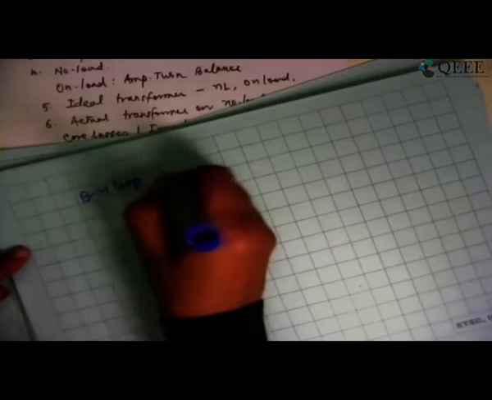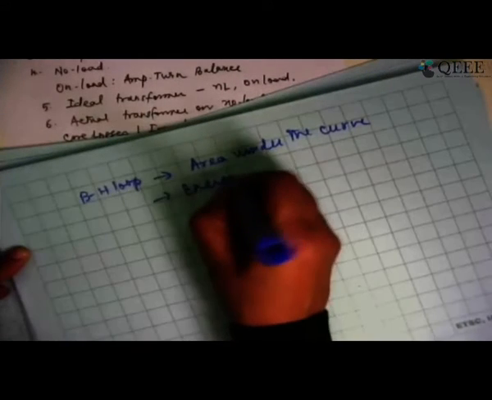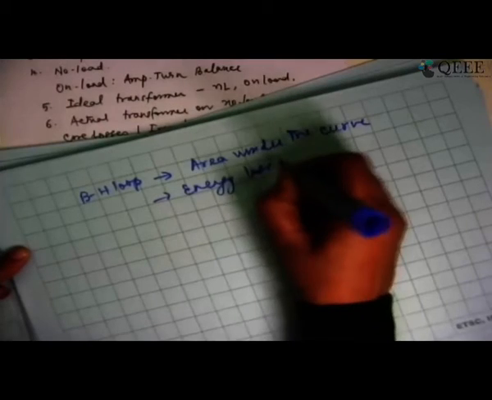So if I say that the BH loop, the area under the curve, is the energy loss per cycle. Let me try to get a mathematical proof for this.